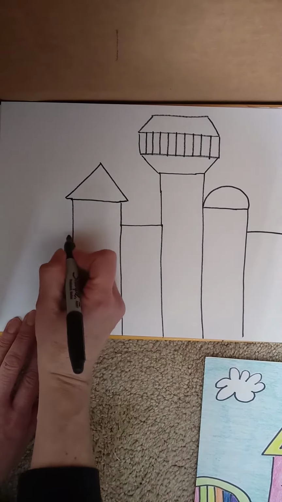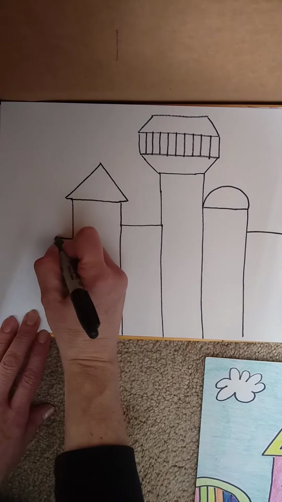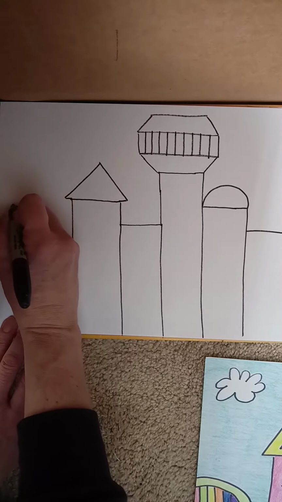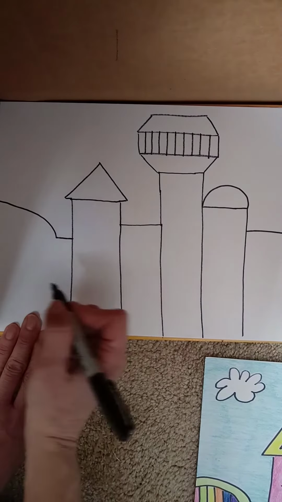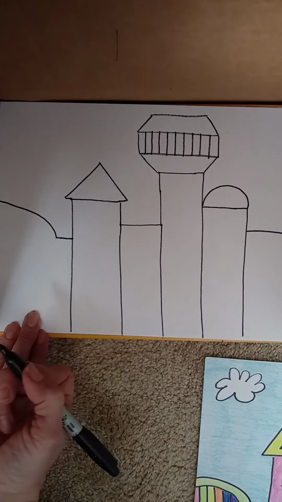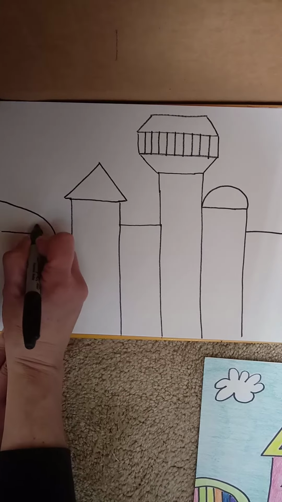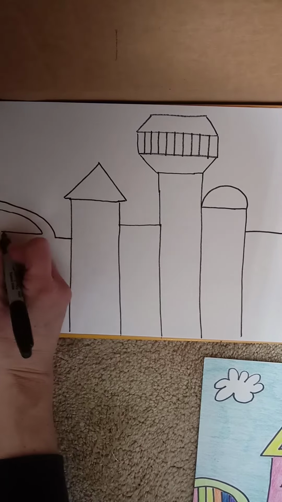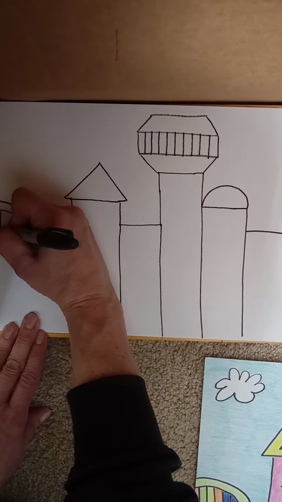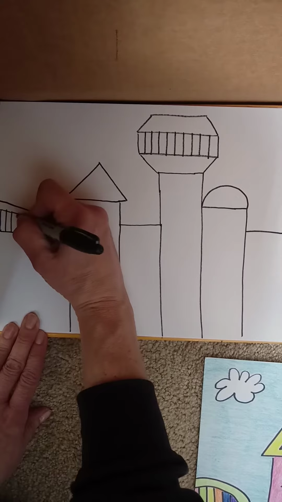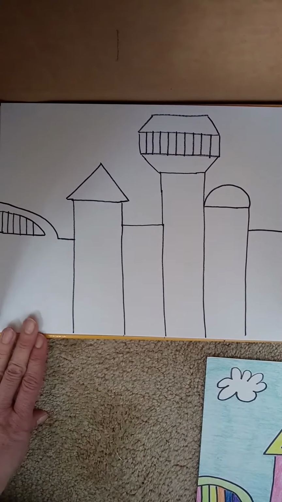And then next to that, I came out a little bit. And then I started a half a circle, but that building goes off the paper. So then inside these buildings, I added windows. And a lot of times the windows are following the same basic shape. So the half circle rooftop might have a half circle window inside of it, and then some lines inside of that.